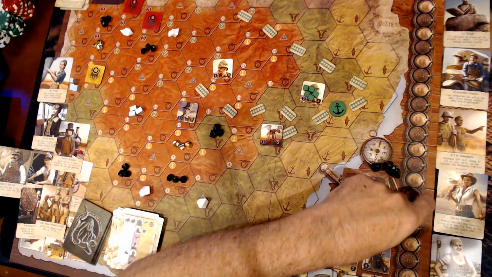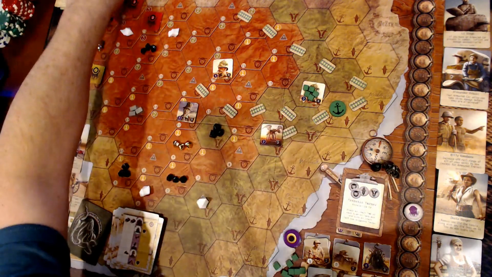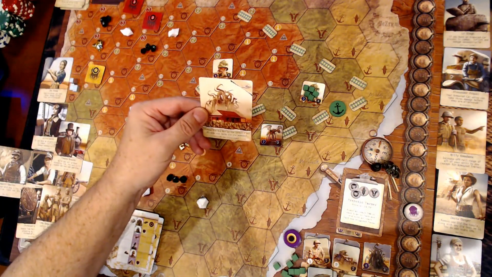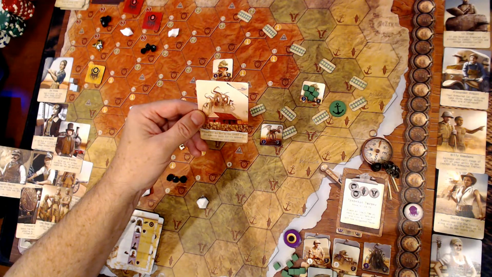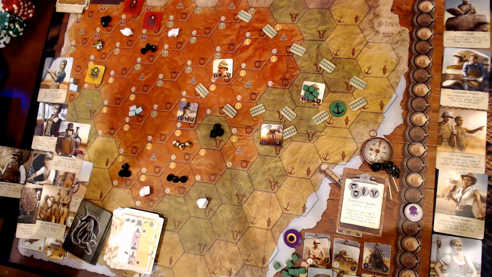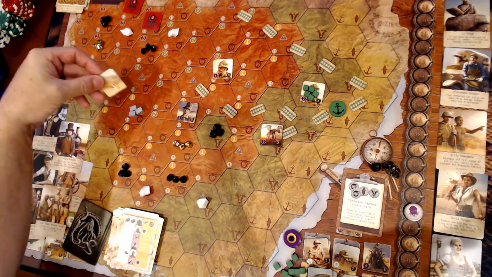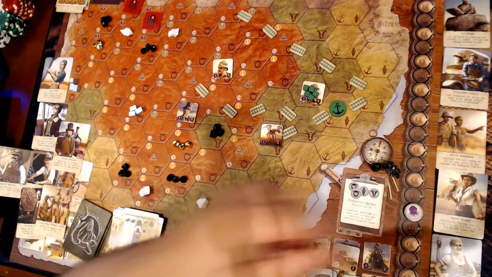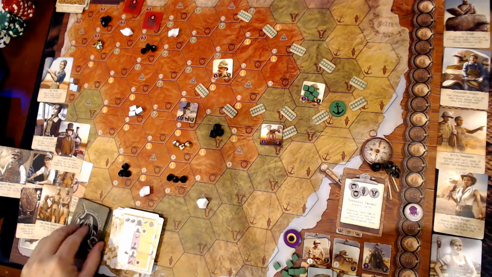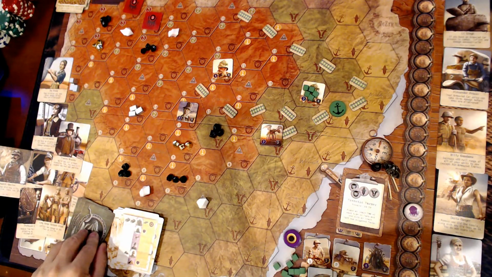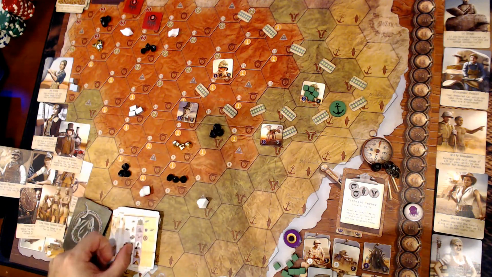Then he moves up. And now he draws a card. That card says, reveal the old one in the lowest numbered hex and draw 6 cards for its movement. That will be this card right here, which is number 30. And it's nothing, so we don't draw any cards.